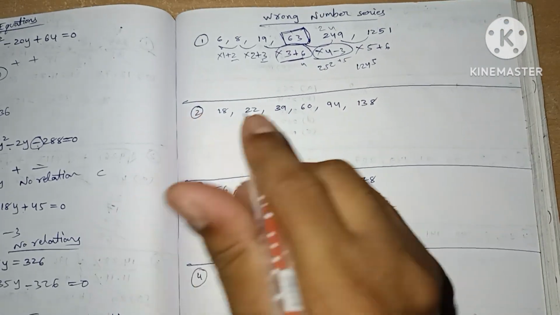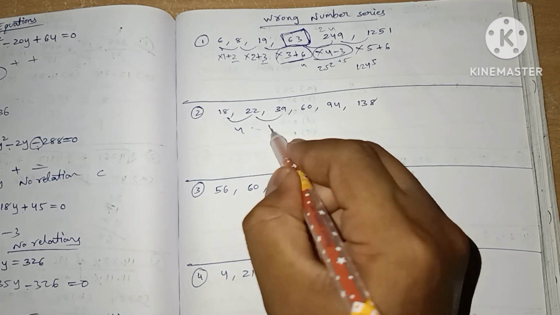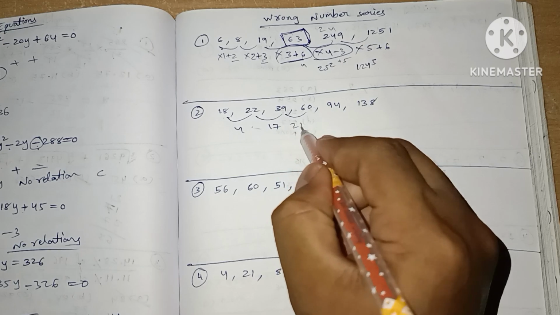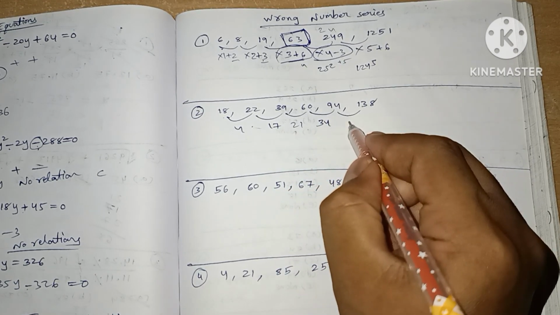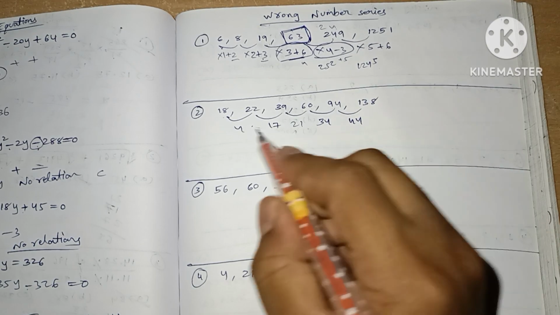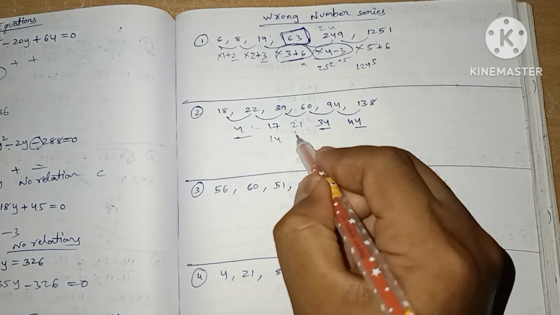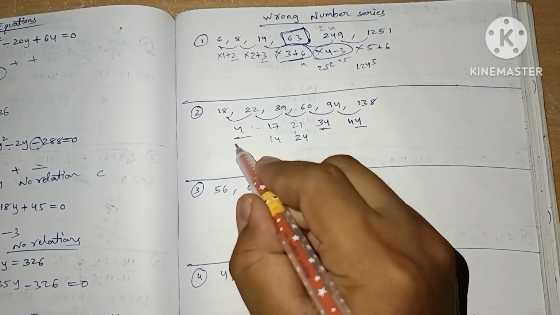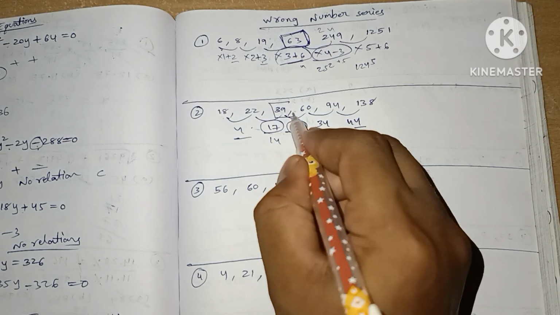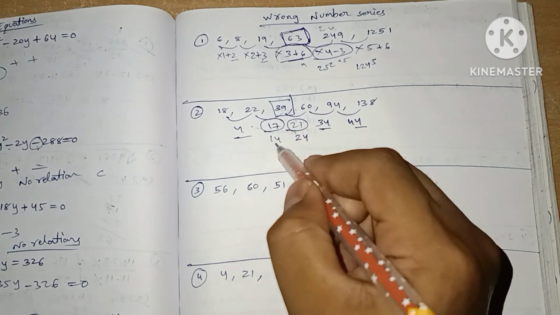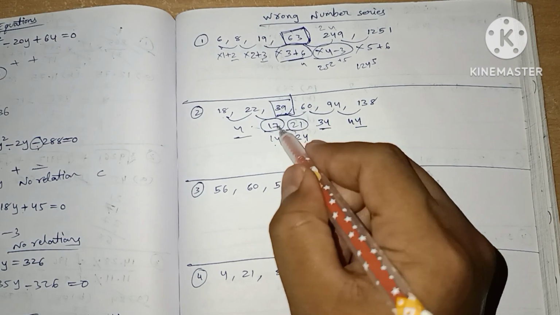Now we are going to see question number 2. Here the difference between these two is 4, here 17, here the difference is 21, here the difference is 34, here the difference is 44. So these are the 4s at the unit digits. Let it be 14 and it must be 24. We see the gap of 10 in each place. So these two are wrong. So our wrong number is this one. 22 plus 14 will be 36. 36 plus 24 will be 60. So this is our wrong number.